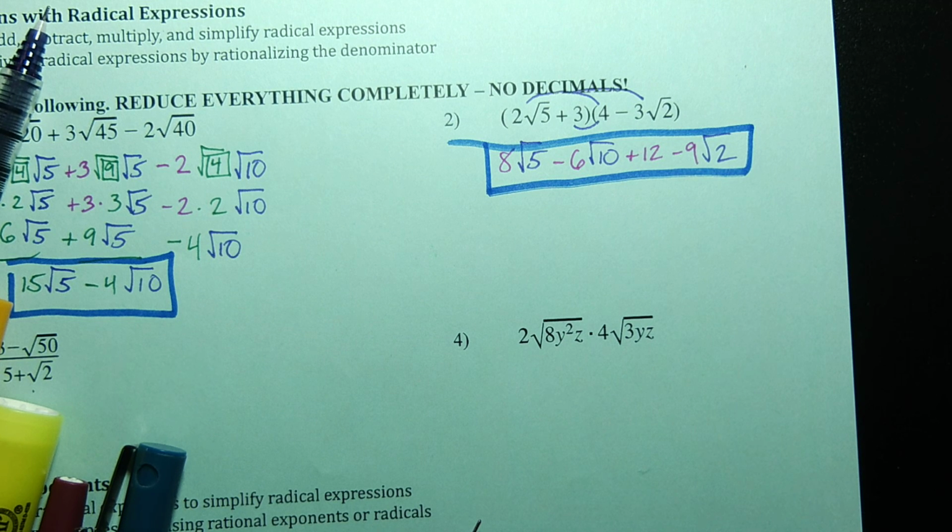I want you to try number 10, 11, 12, and 13. Go! Number 10, 11, 12, 13, 19.